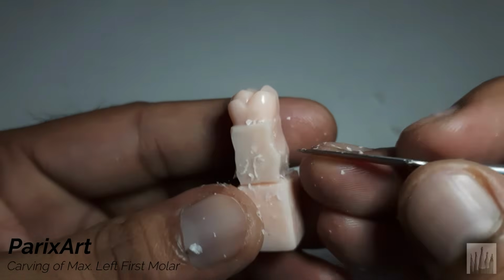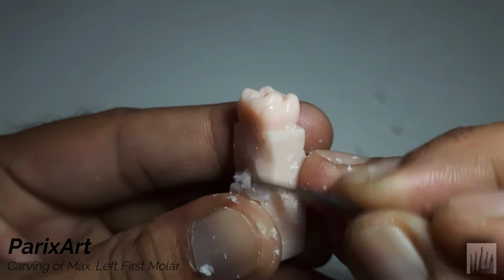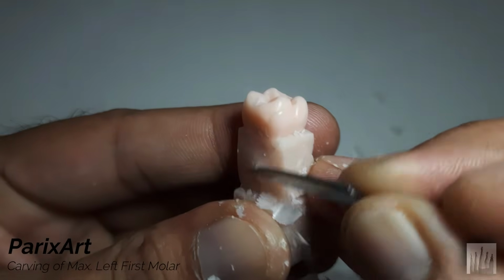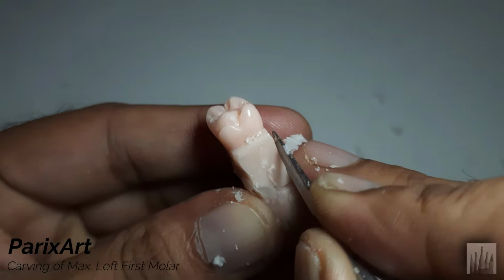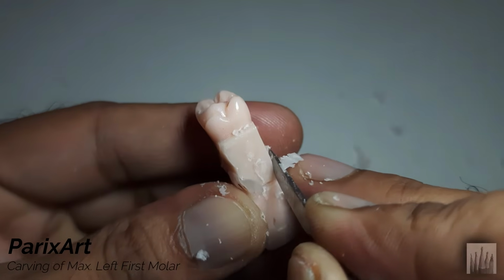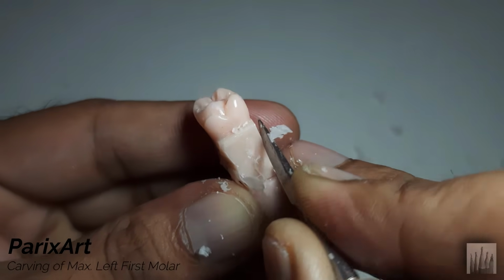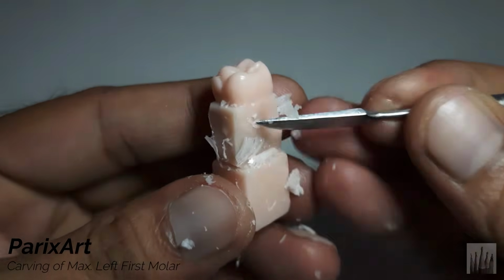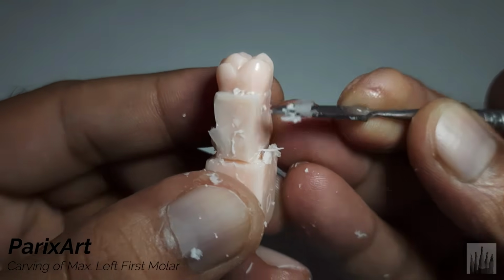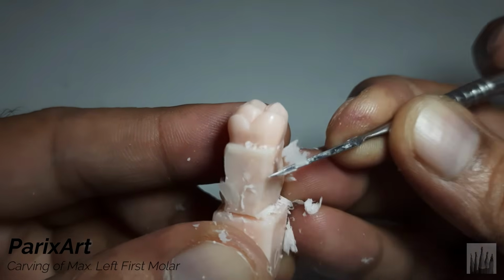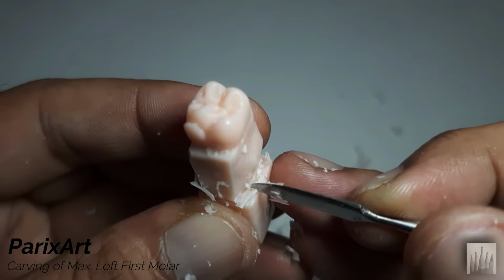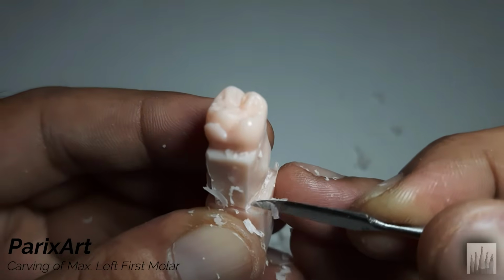Now carve the taper, carving more towards the apex. Carve it in palatal half portion buccolingually. Keep clear at the base.